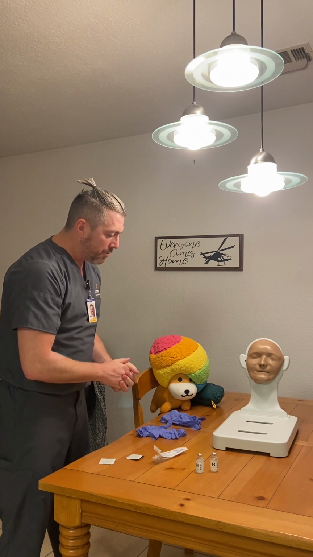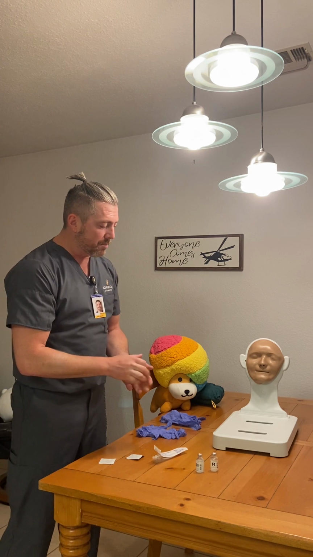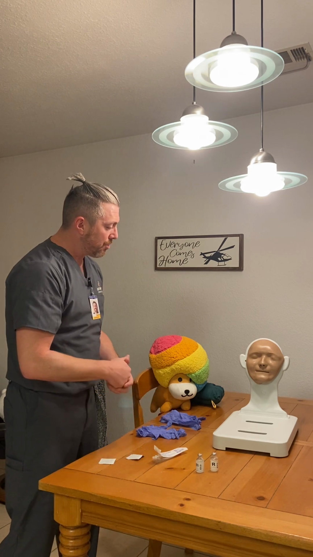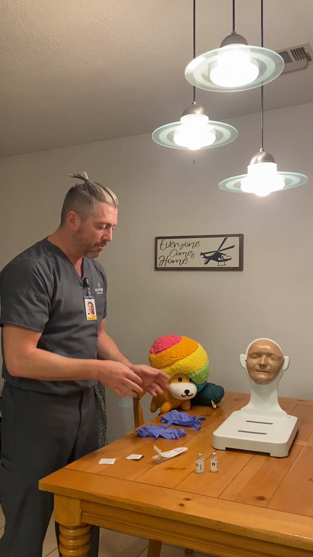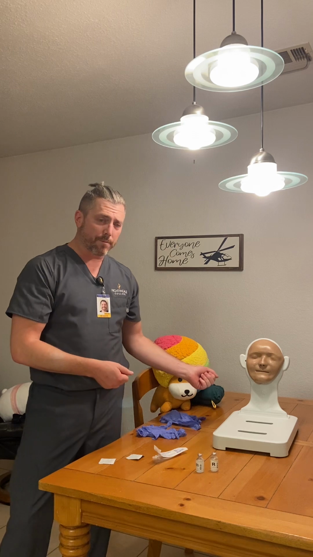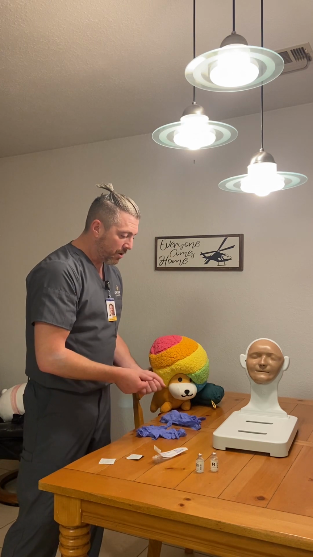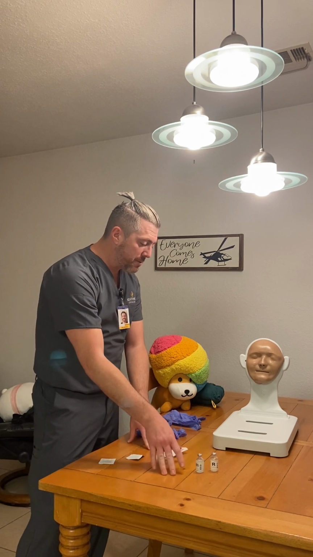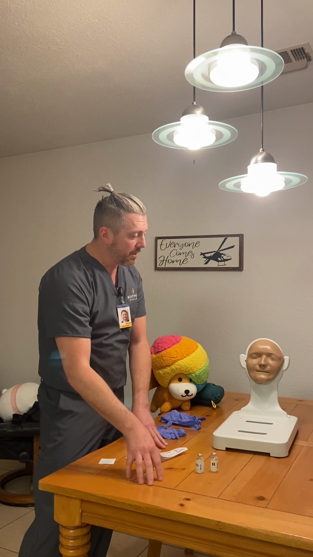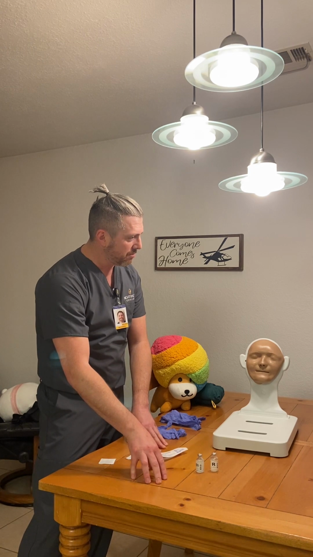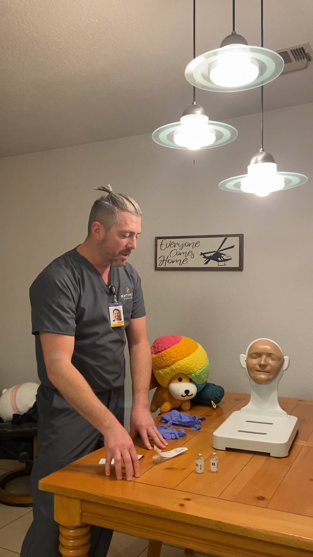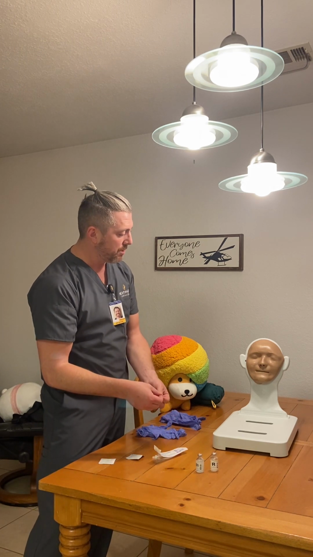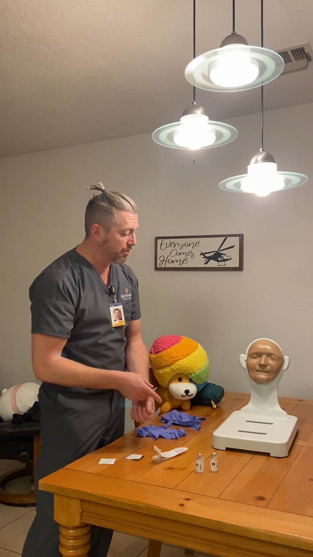Hi there, nice to meet you. Doctor's ordered some insulin for you today. Do you have any allergies? No allergies, no food, no medication, none of that? Okay, great. We'll check the blood sugar. Blood sugar is 150. All right, so doctor's ordered two types of insulin. We've got a short-acting and a long-acting insulin, and we're going to be combining them into one syringe and give you one injection.